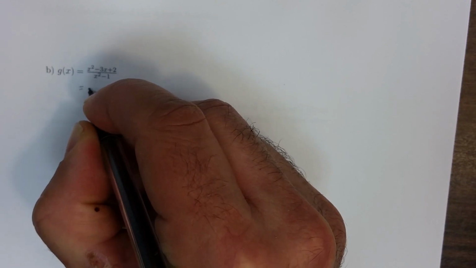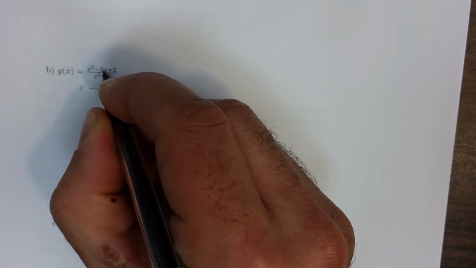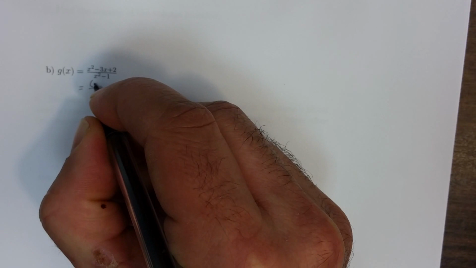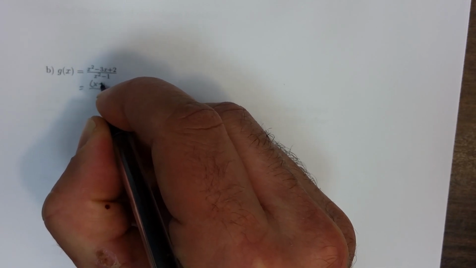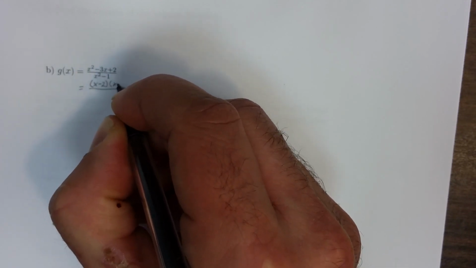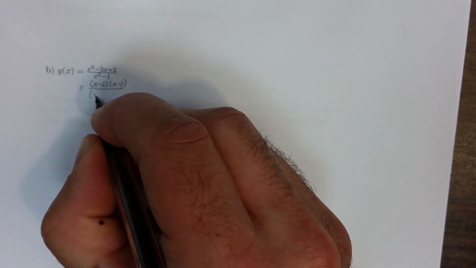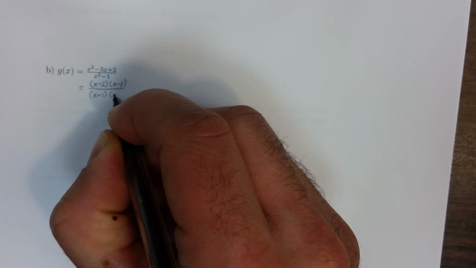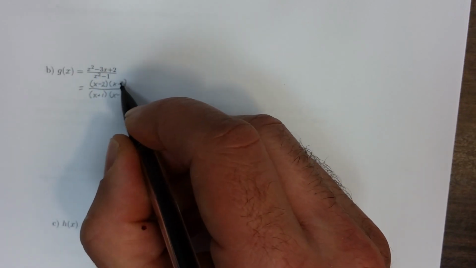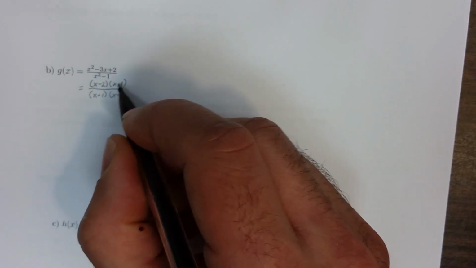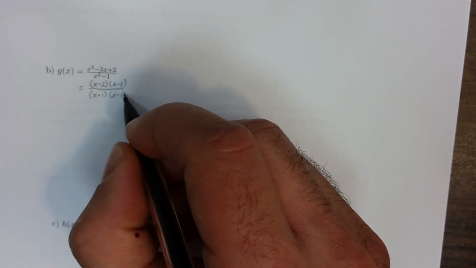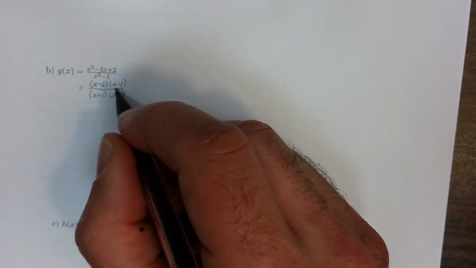So we can factor the numerator, x squared minus 3x plus 2, as x minus 2 times x minus 1, and we can factor the denominator as x plus 1 times x minus 1. We can cancel the x minus 1 on the top and the x minus 1 on the bottom, except we can't do that at x equals 1.